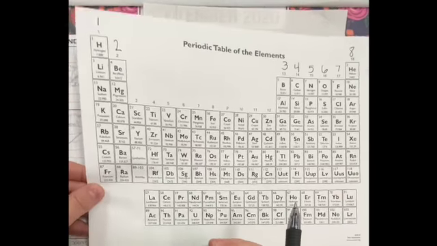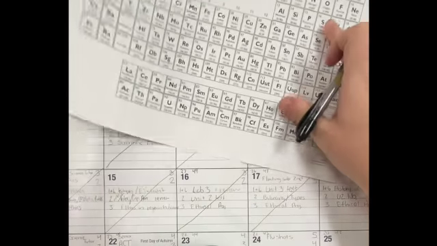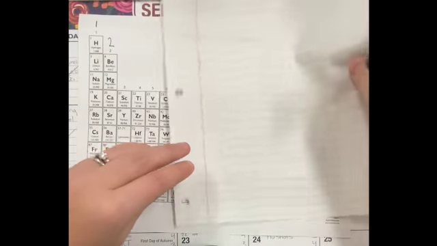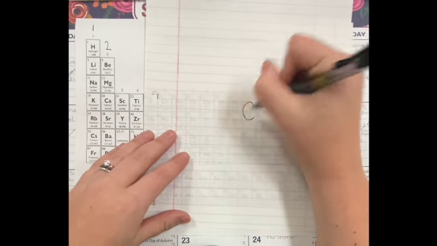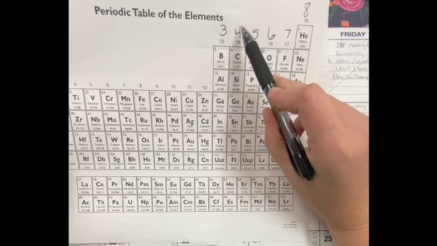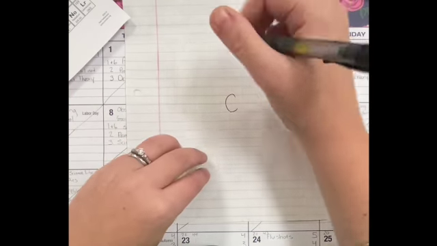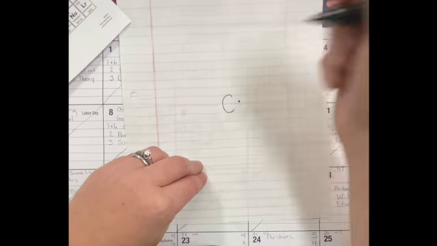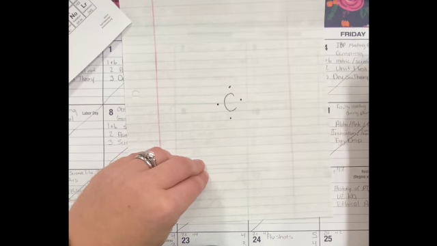So how you draw the Lewis structure based off that is I will give you an element you need to draw. So for example, let's do carbon. You will find carbon on the periodic table. Carbon is right here. Since it's right here, it has 4 valence electrons. So we know we need 4 dots. You start on one side and you draw a dot. Then you just go around to each side until you get 4. So that's what the Lewis structure for carbon would look like.